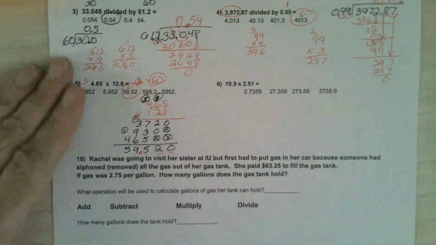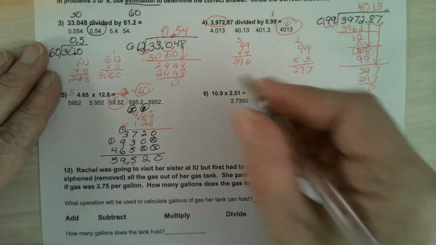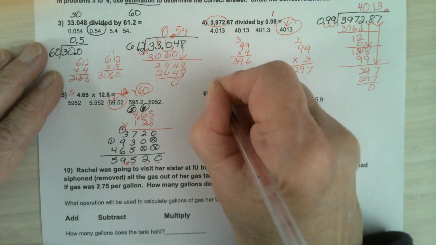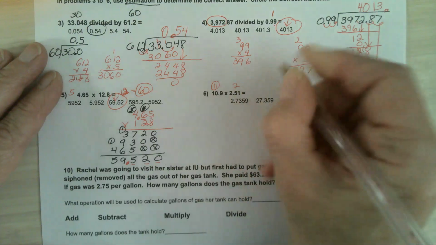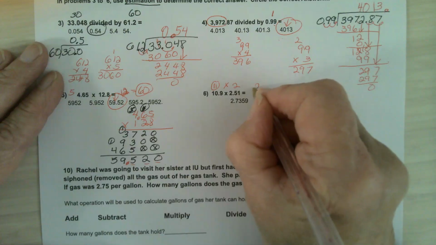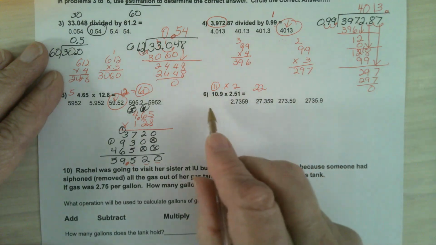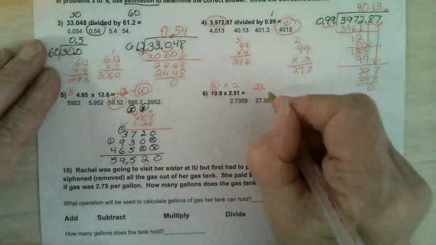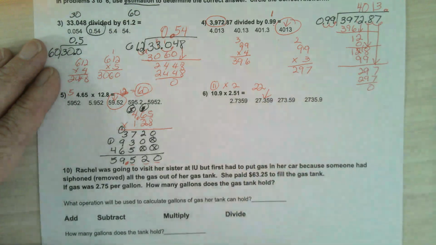The fourth problem we're going to do, I'm going to think of that as 11 times 2. What's 11 times 2? 22. Which of those numbers is closest to 22? Yes. This is the one we think the right answer is.